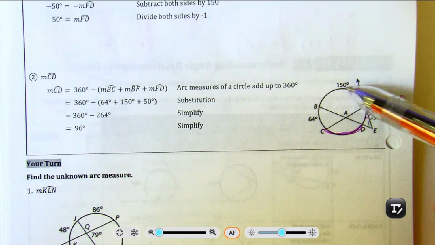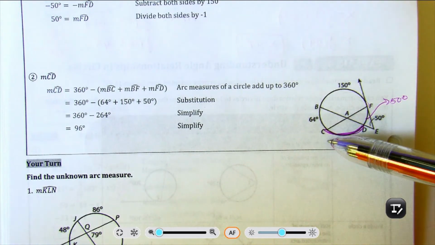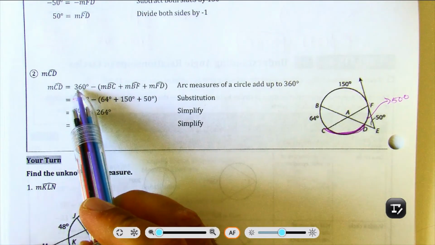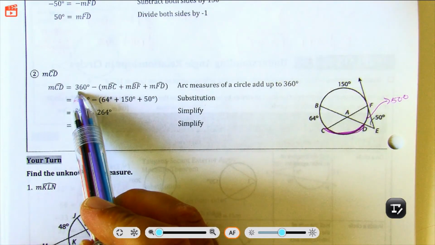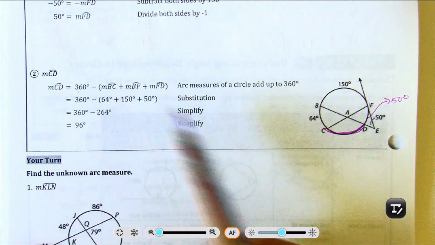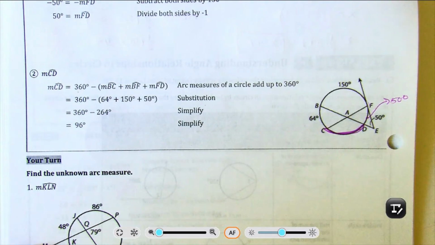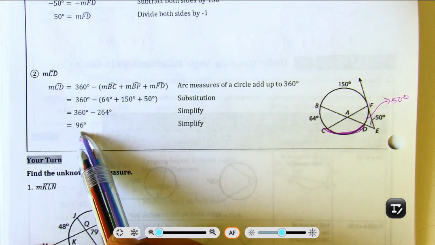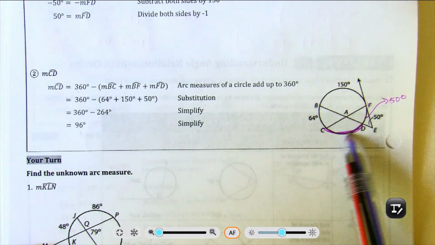So if I'm trying to find out what arc CD is, I could set up an equation where I have 360 minus the sum of these arcs. 360 minus 264 is 96. This would be the easiest way to find this arc, knowing that this entire piece is out of 360.